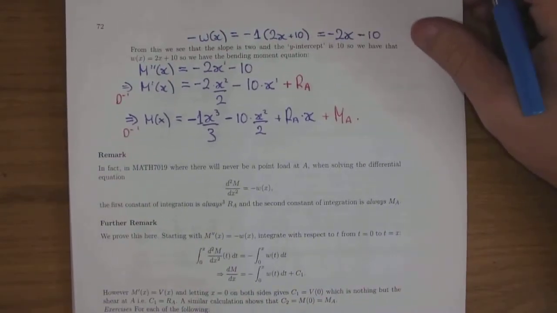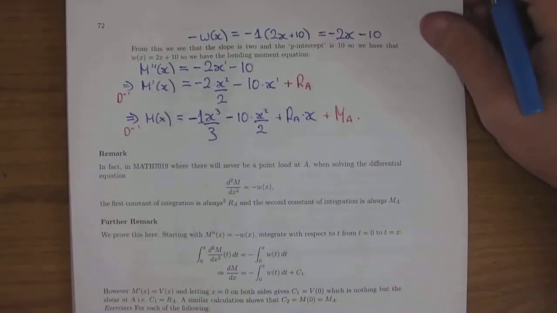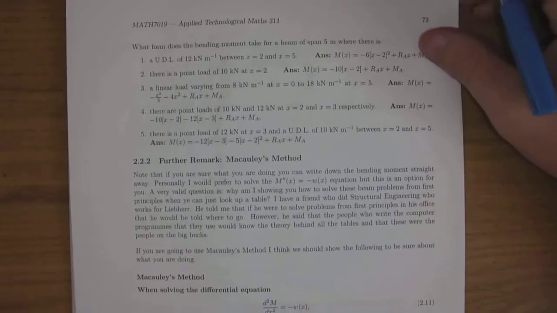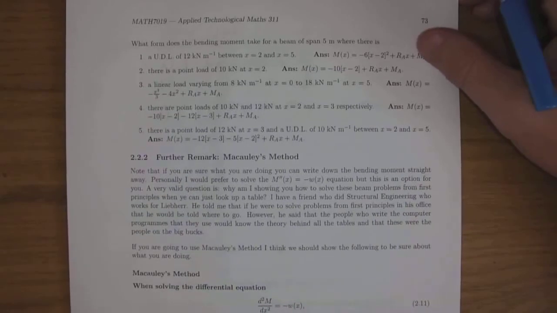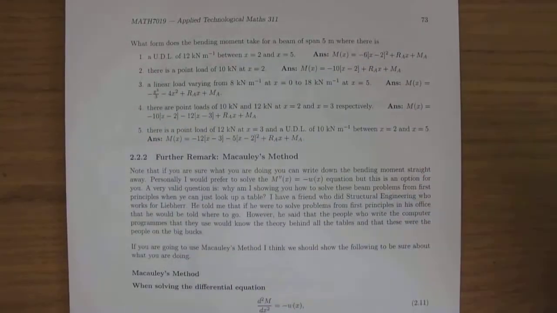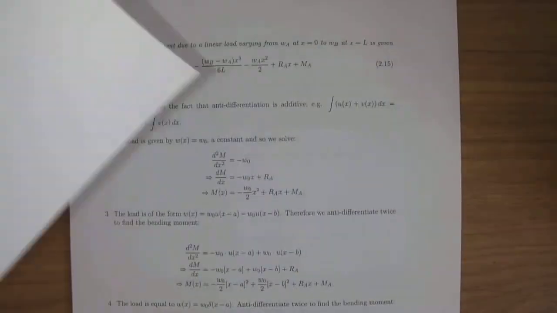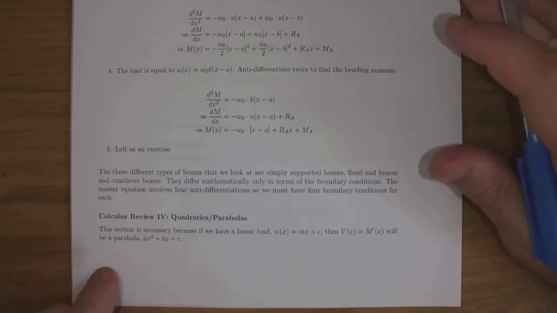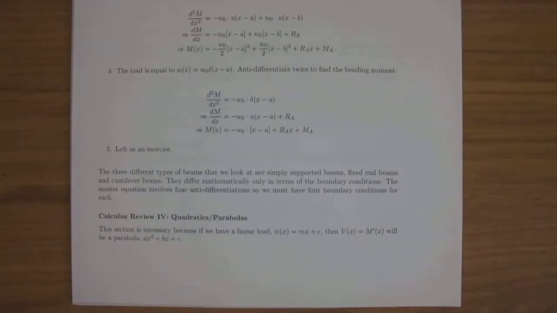What we're going to do next is a review of quadratics and parabolas, because they turn up. There's a further remark here which is probably relevant for the second semester, but I'm going to skip it here. I think we would have done a little bit on these in a previous lecture. I'm not sure exactly, so we have another bit of revision here.